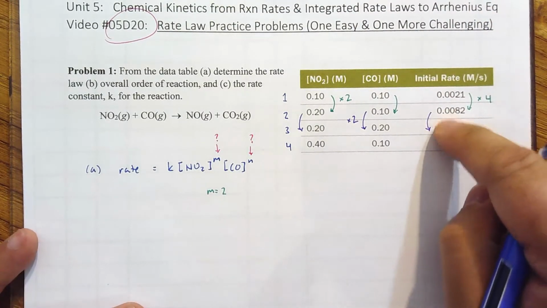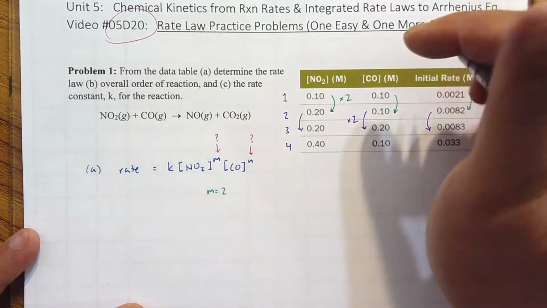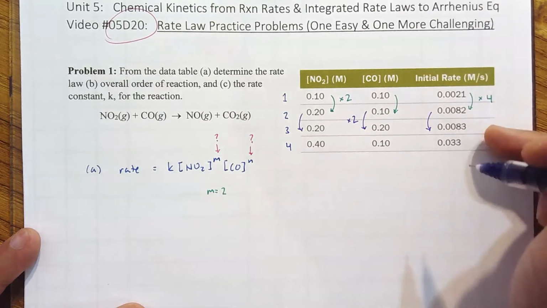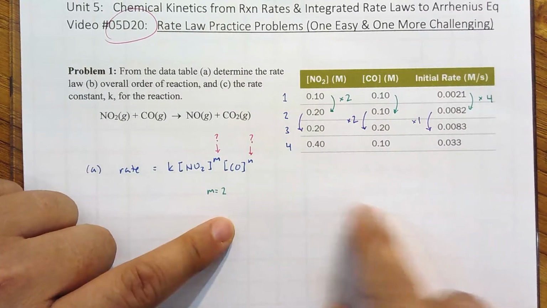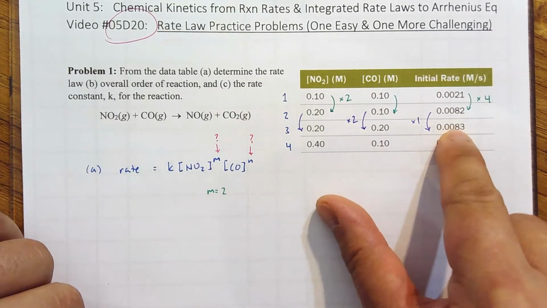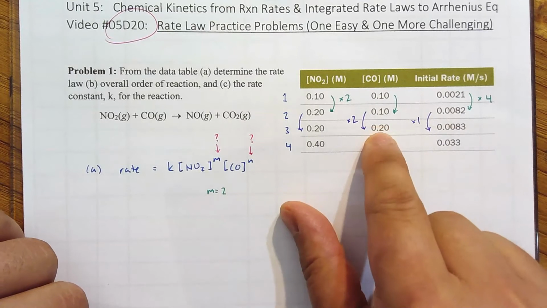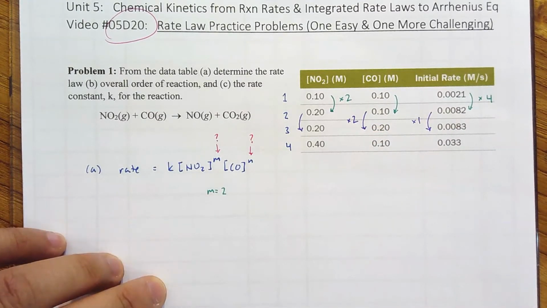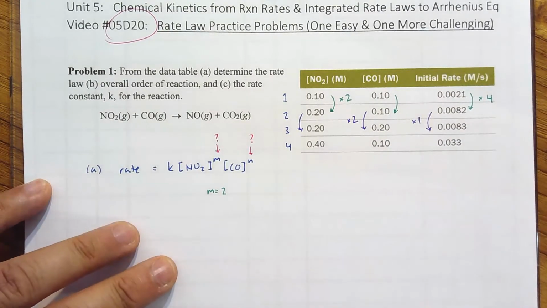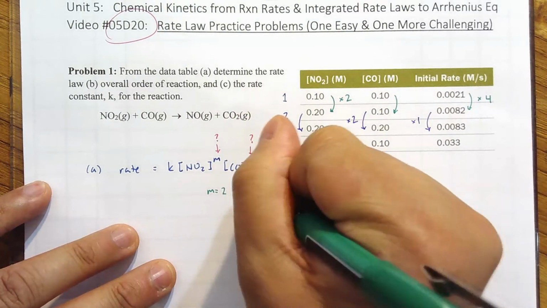From trial 2 to 3, there was no change, so that's really times 1. What that means is that if the rate is independent of the change in concentration of a reactant, then the order is 0 with respect to that reactant. So therefore, N equals 0.